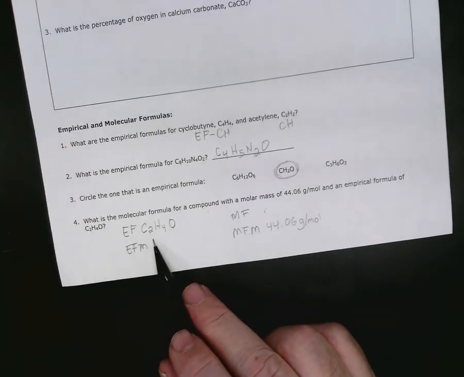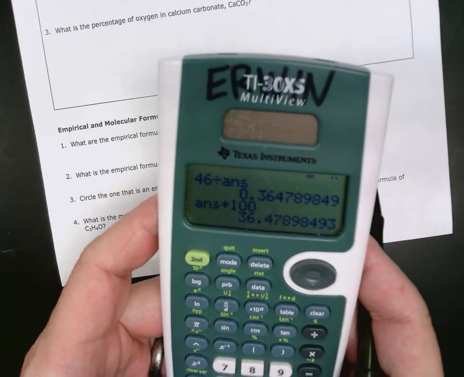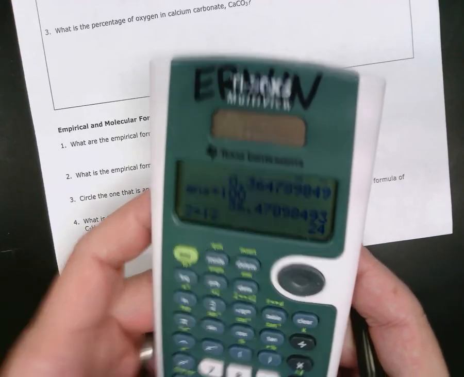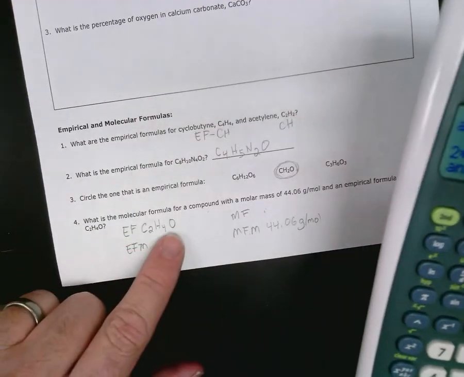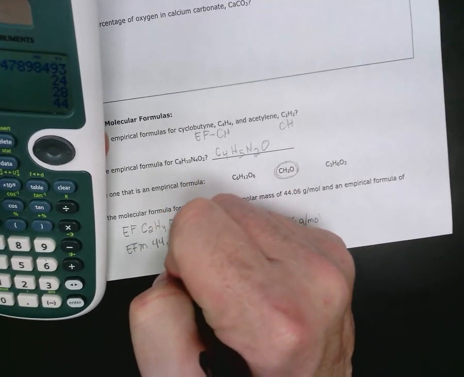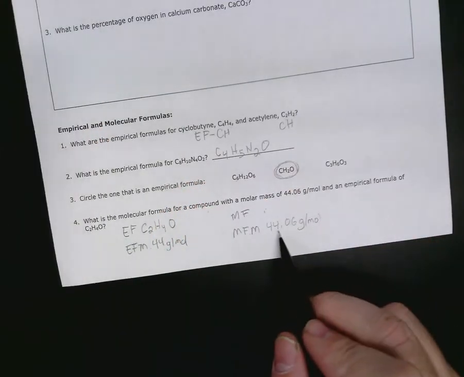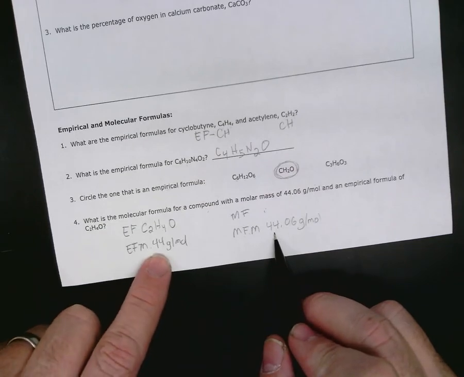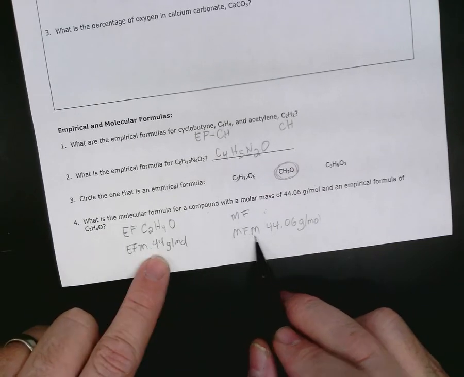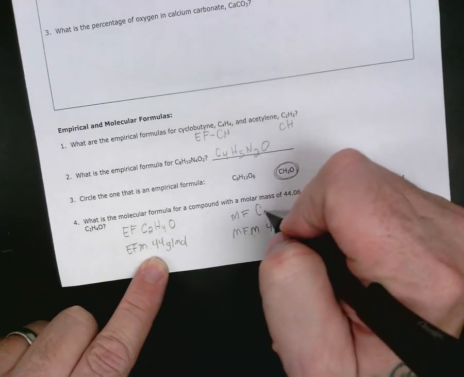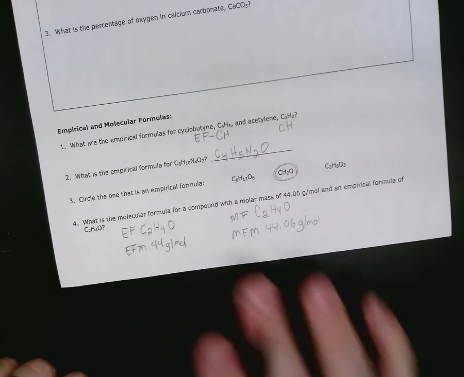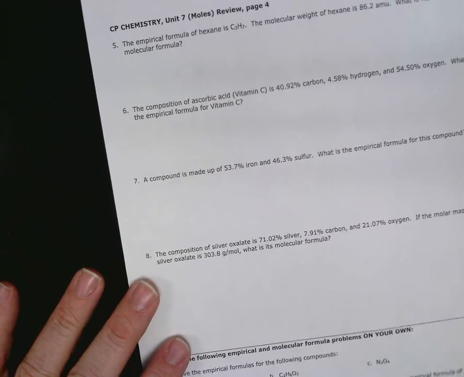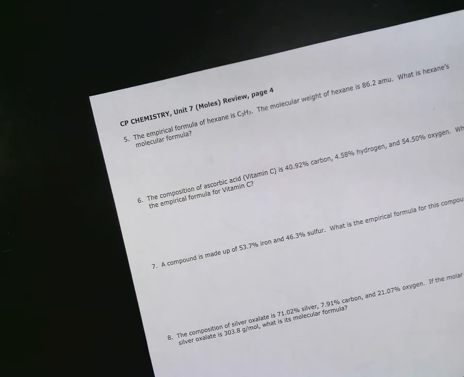So I have 2 carbons, so 2 times 12, enter. And I have 4 hydrogens, so I'm going to add 4. And I have 1 oxygen, so I'm going to add 16. And that gives me 44 grams per mole. And over here, this is 44 grams per mole. And if the molecular formula mass is the same as the empirical formula mass, then the molecular formula is identical to the empirical formula. Okay? Let's keep going. Because hopefully this one won't be the same like that.